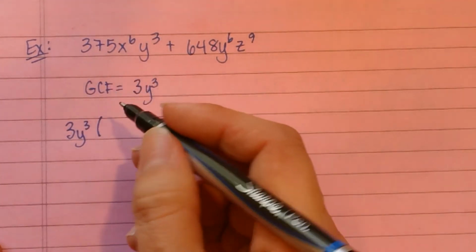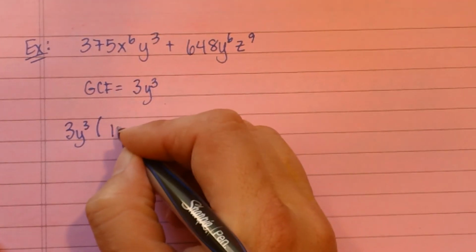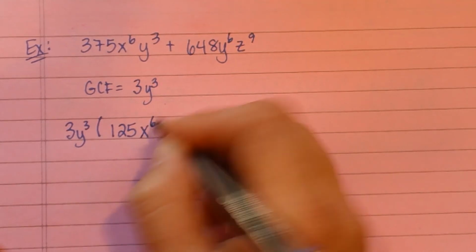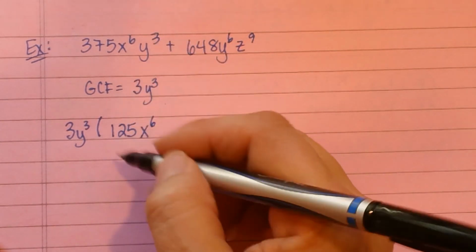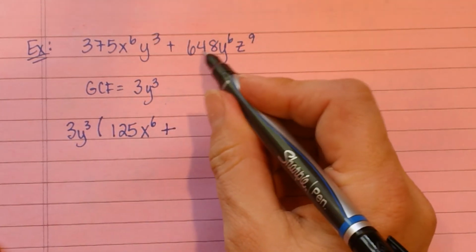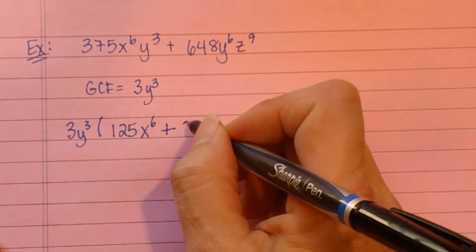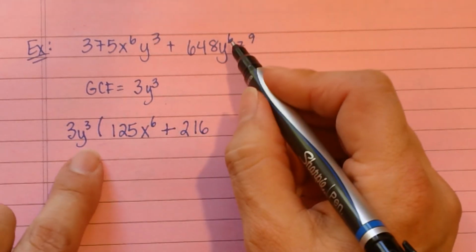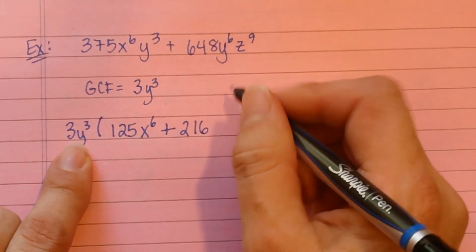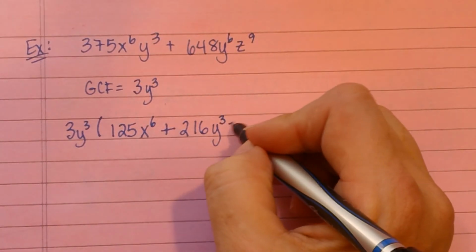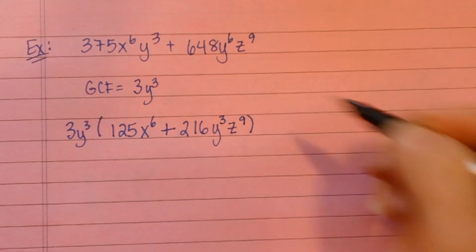3 out of 375 goes 125 times. And then we have x to the 6, and we're taking out 3 y's, so there are no y's left, plus 648 divided by 3 is 216. And then I'm taking out 3 of those y's, so I have y cubed left, and I'm not taking out any z's, so I still have z to the 9th.